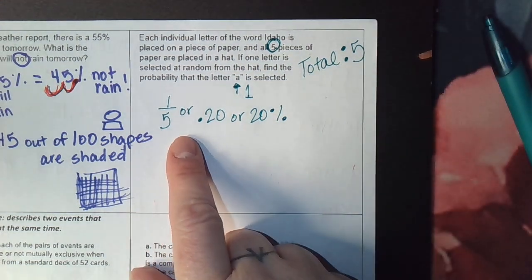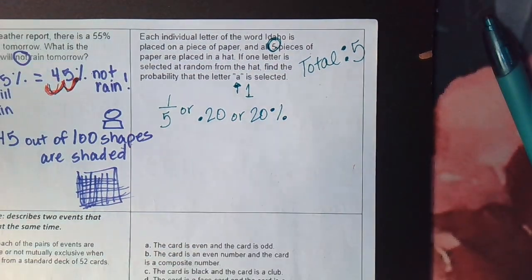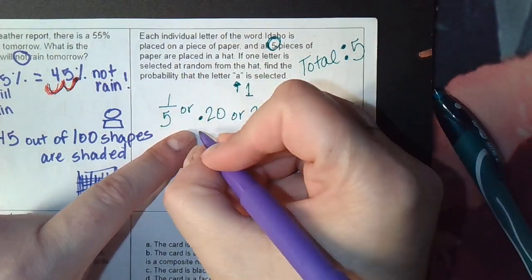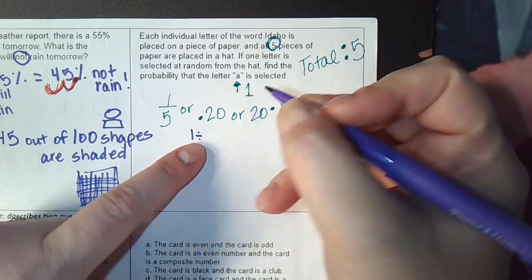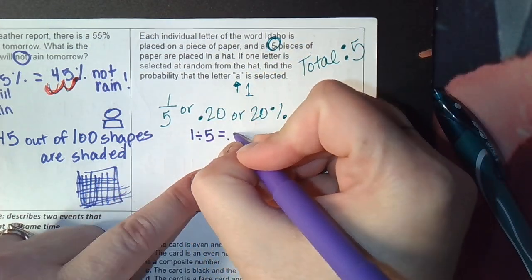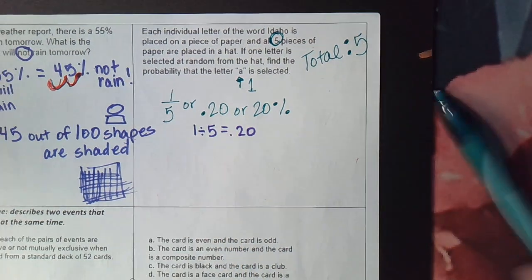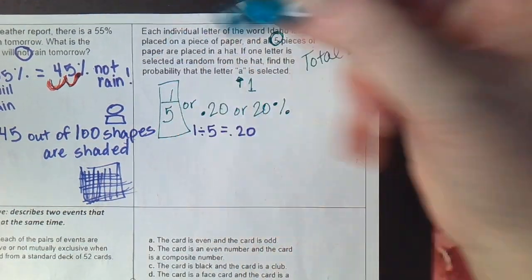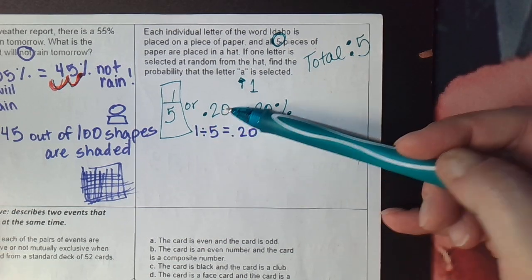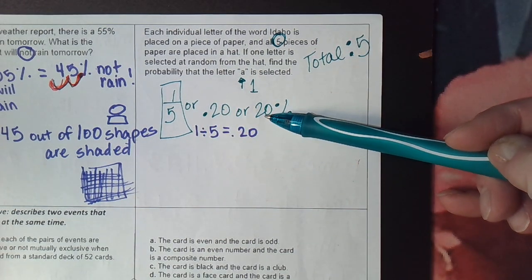Okay, if you're wondering where that 0.2 came from, if you have a calculator, all we did to find this 0.2 was we said 1 divided by 5, and that should give you 0.20. So the probability is 1/5 if they ask for a simplified fraction, 0.2 if they ask for a decimal, or 20% if they ask for a percent.